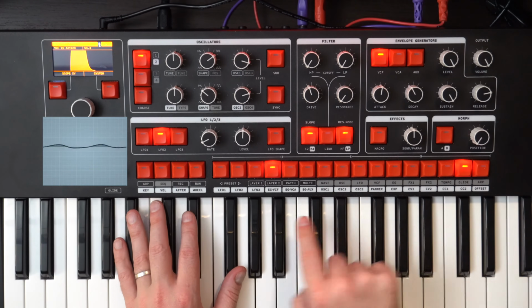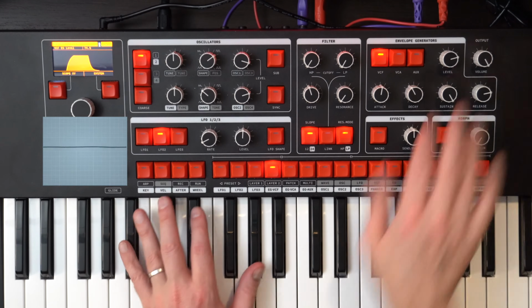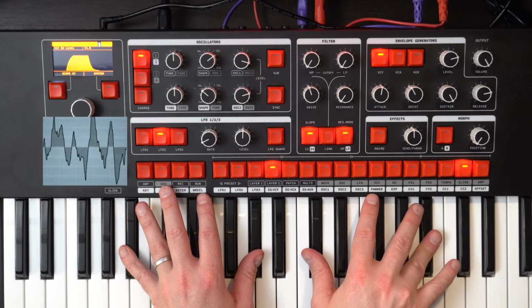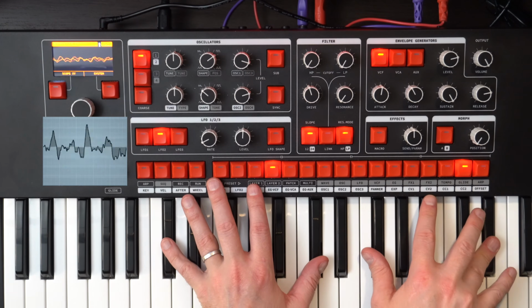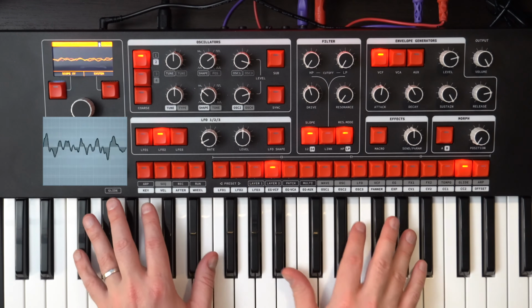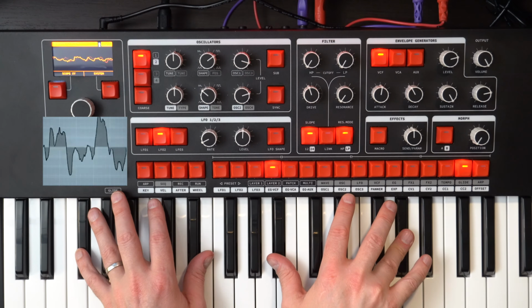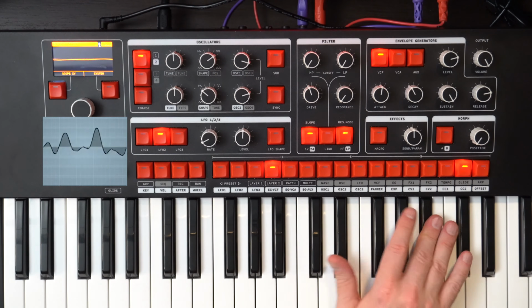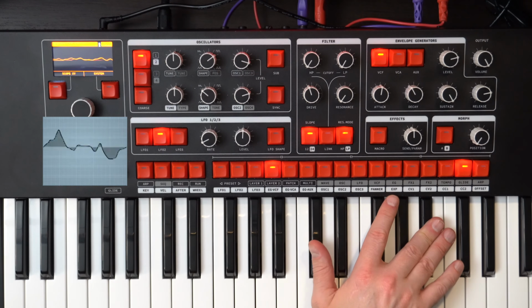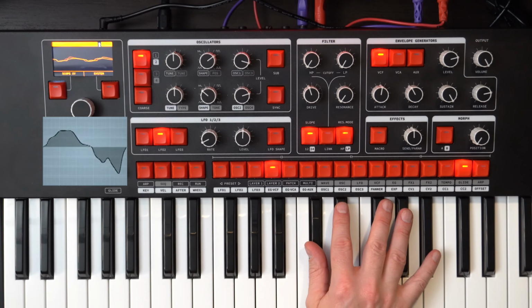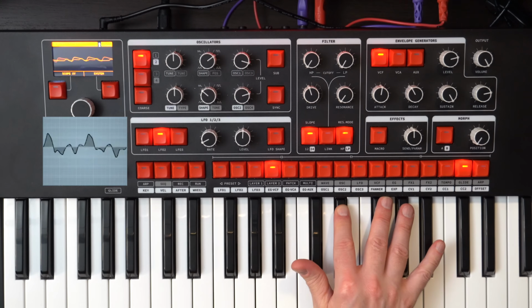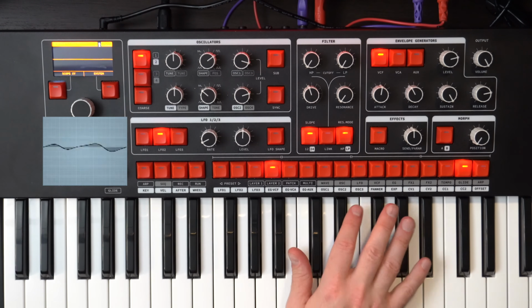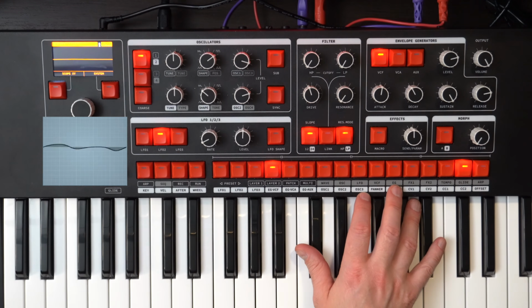Let's go to, I'm going over to layer 2, pull down the level of that filter a little bit. So now whenever I play a key, we've got both that beating sound and the sustain sound. So layer 1 and layer 2 playing at the same time.